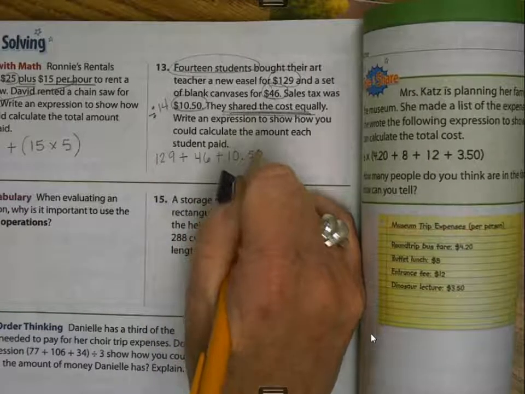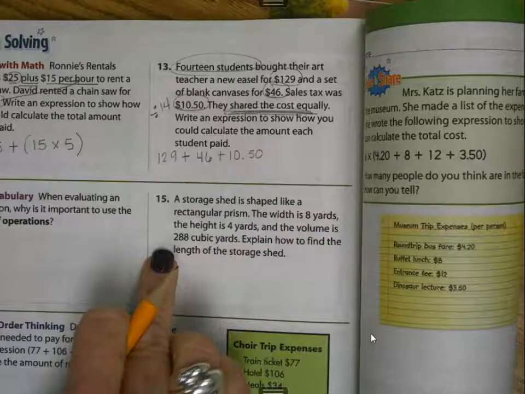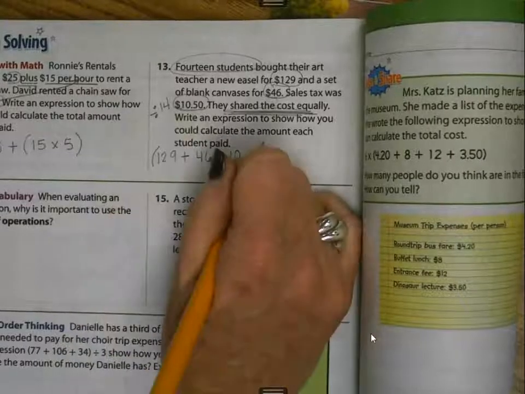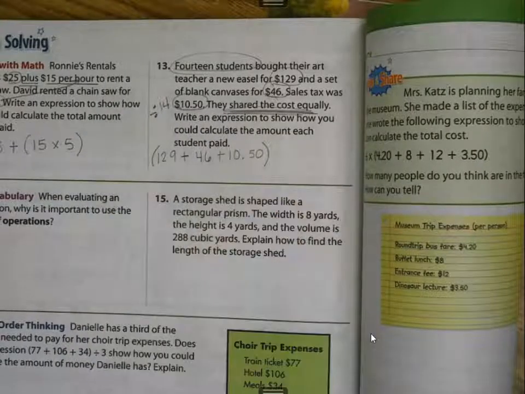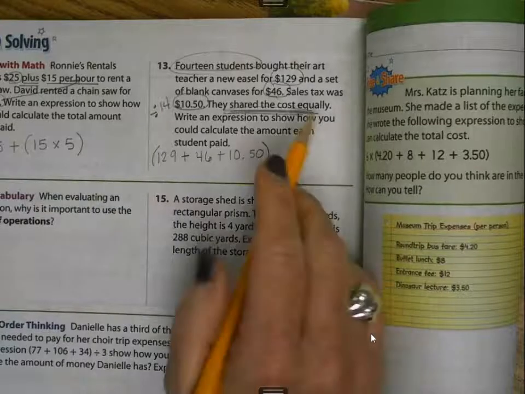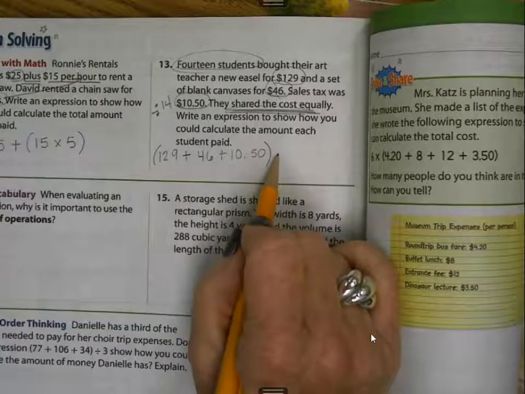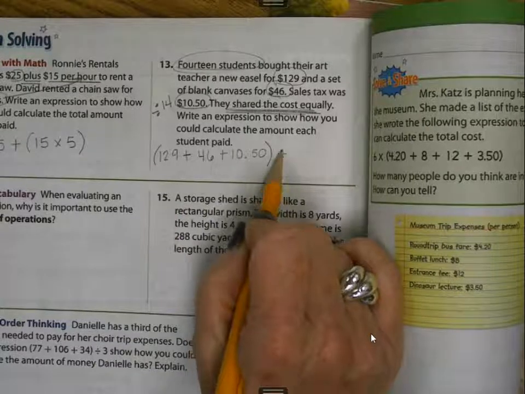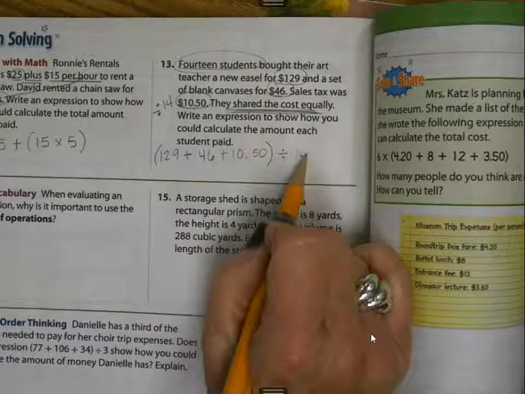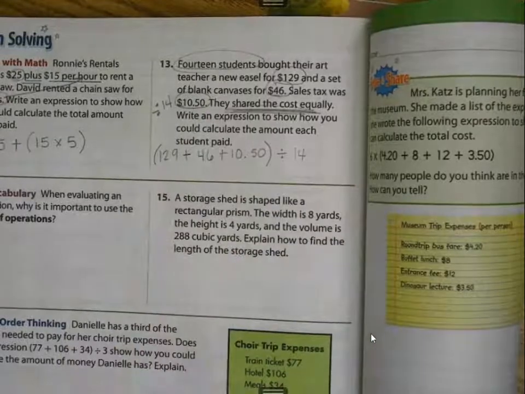So when all that's added, let's go ahead and put parentheses around it. Once you have the total or the sum of those awesome art supplies and the students are sharing this total equally, then aren't we divvying it up or dividing that total cost between the 14 students to solve the problem?